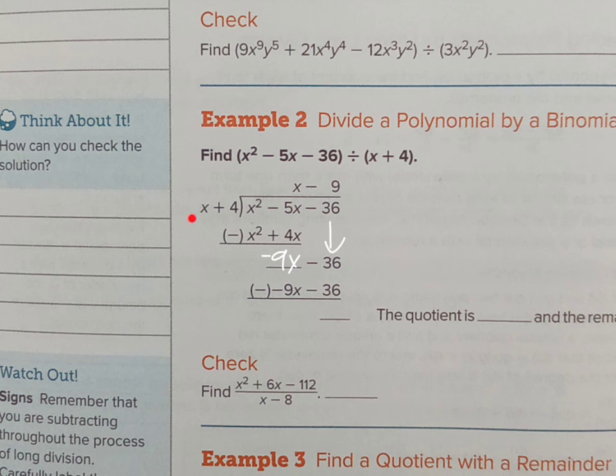Again, we're only worried about the first term and the first term. What times x gives you negative 9x? Well, that would be negative 9. Okay, so then once you do that, now you multiply. Negative 9 times x, negative 9x. Negative 9 times 4, negative 36. We are subtracting. Some people like to change their signs. That might be a good idea. But basically, negative 9x minus a negative 9x is 0. Negative 36 minus a negative 36 is also 0. So we have no remainder.